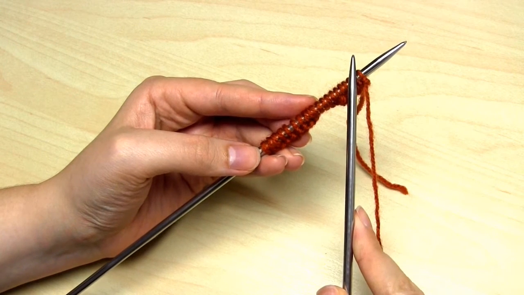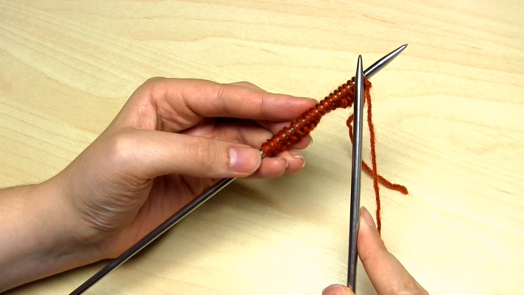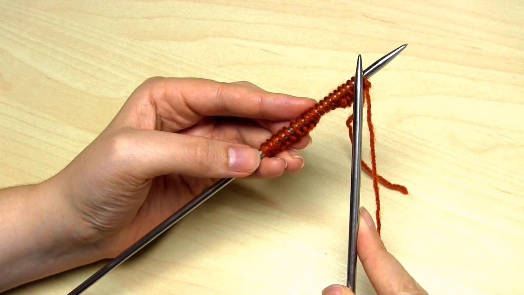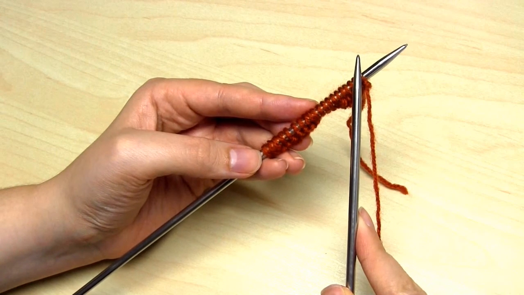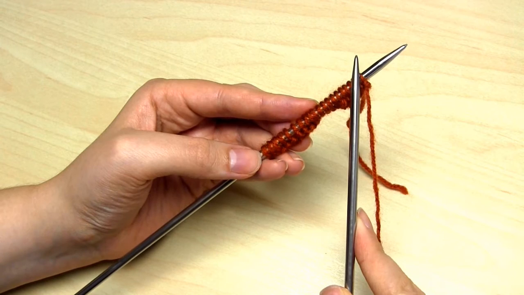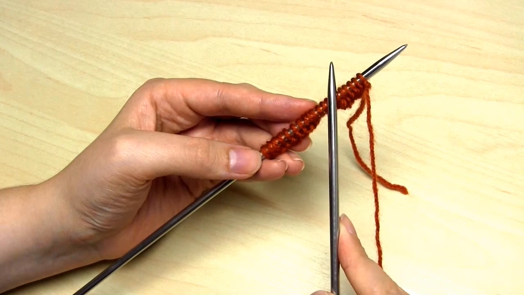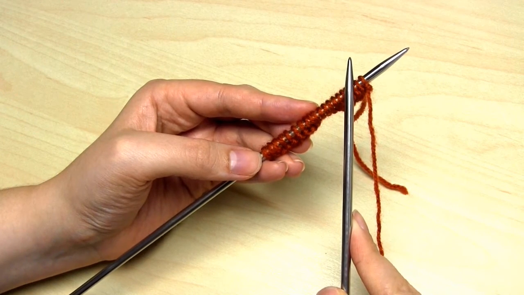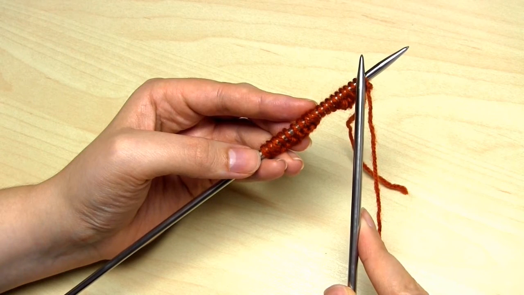I want to knit 2 pattern repeats going across my knitting, so that gives me 6 times 2, which is 12, and then I add 8 more stitches for the border, which gives me 20 stitches. Obviously, if you don't want a border, you just need to cast on a multiple of 6 stitches.